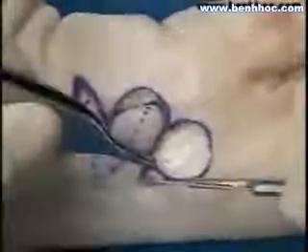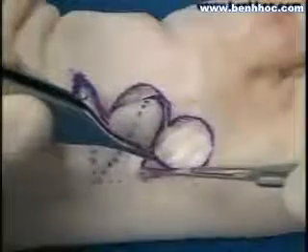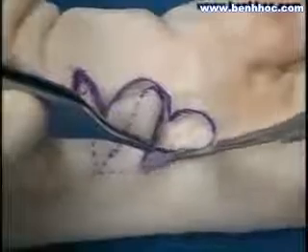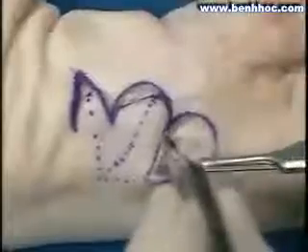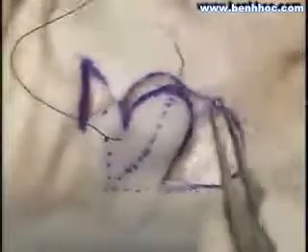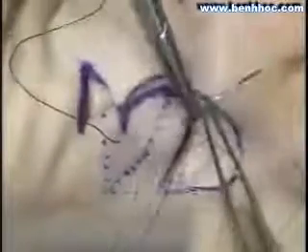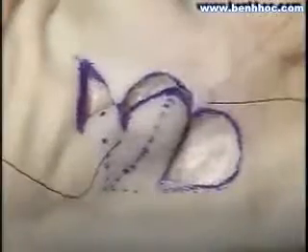The triangle is now being excised so that the first flap, as it's rotated into the wound, is not overlapping skin. Now that first suture can be placed at the apex of the flap, or it can be placed here at the peak and the valley of the flap.